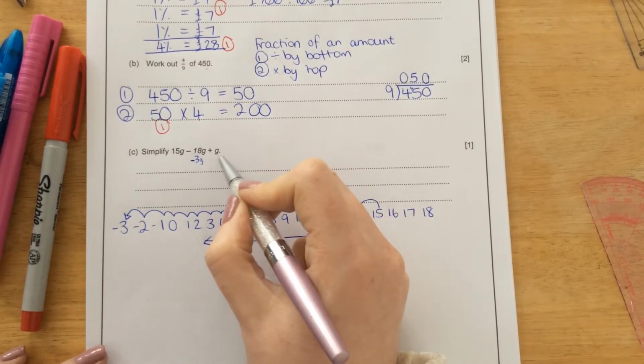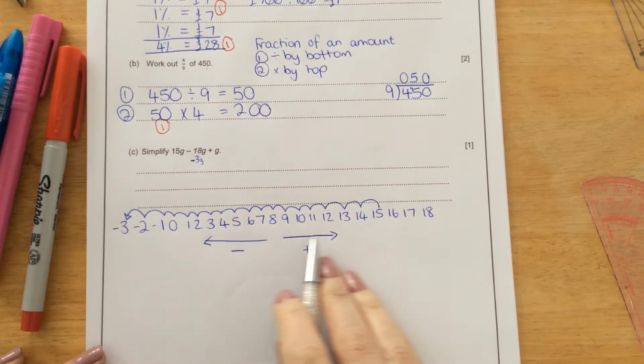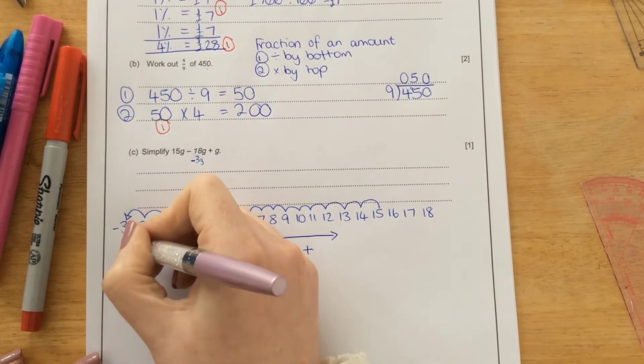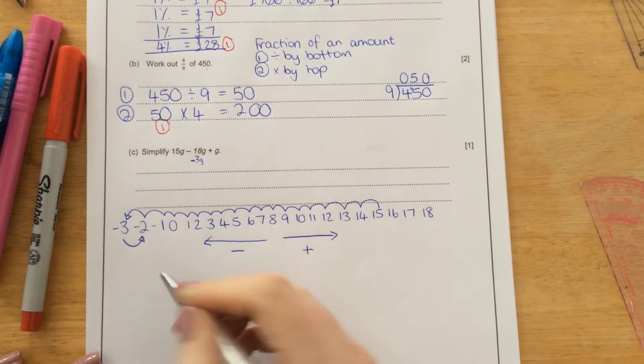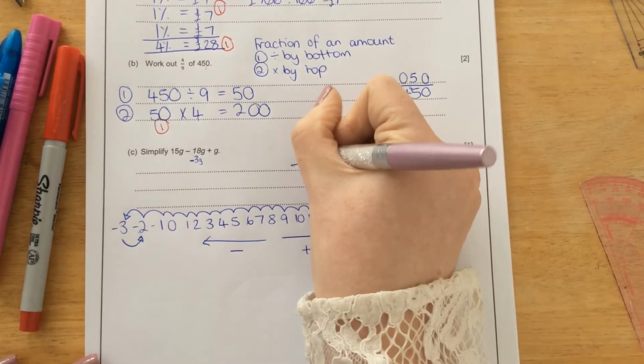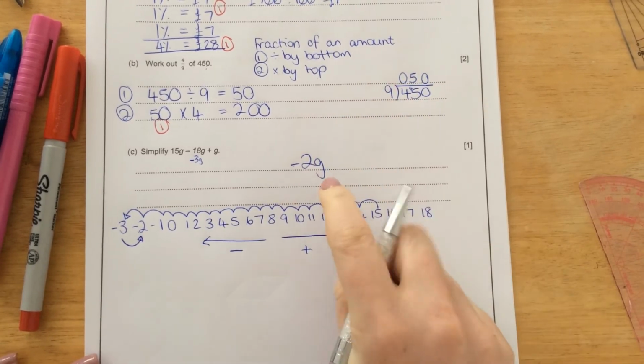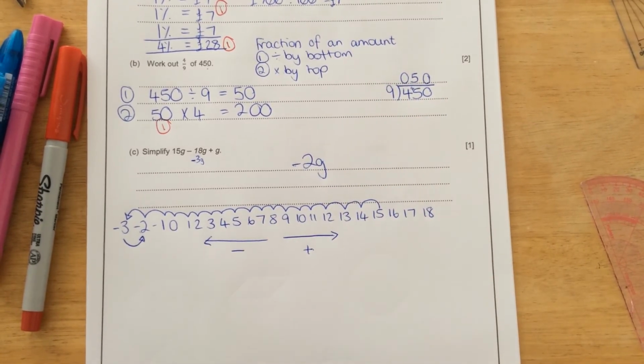Then it tells you to add on a g. Well, when we add on, we go in this direction. So I'm going from -3 and I'm adding on 1. And that takes me to -2. Don't forget to write the g because we're talking about -2 g's. And that would be 1 mark.